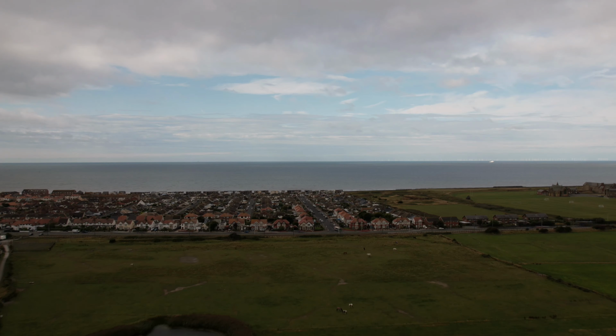Now I want it to be directly centered to where that road is heading towards the sea. So I'm going to also increase the flight altitude just by a few meters to here. Now I've got it in the center. I'm going to click plus again, and that will save that as the second waypoint.